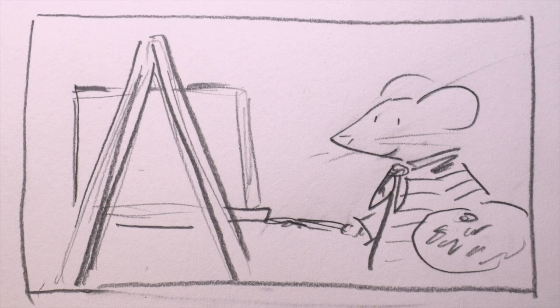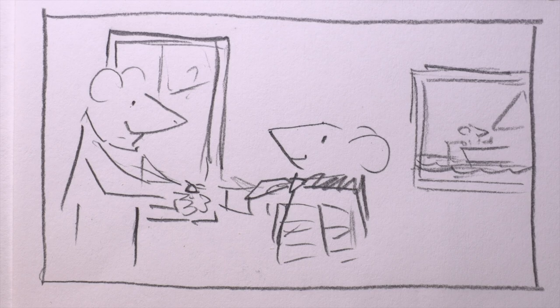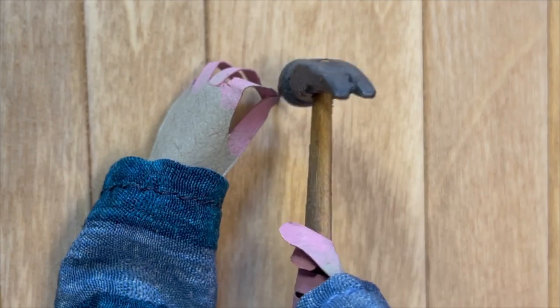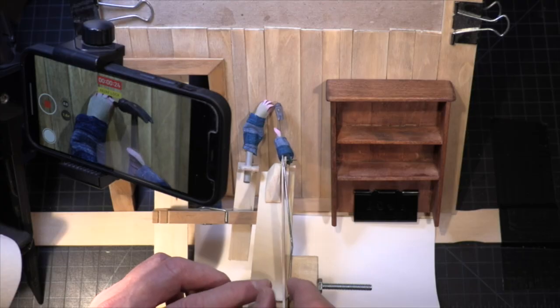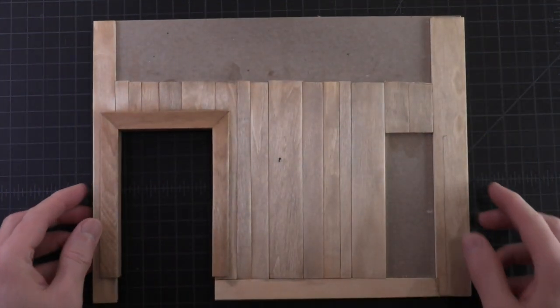Hello, everyone. I'm still working on my short film about a mouse who brings a painting to an art show and ends up trading paintings with a new friend. In the last video, I showed you how I made some insert shots, and I mentioned that I wanted to do more work on this back wall.